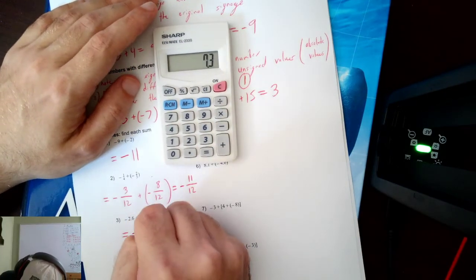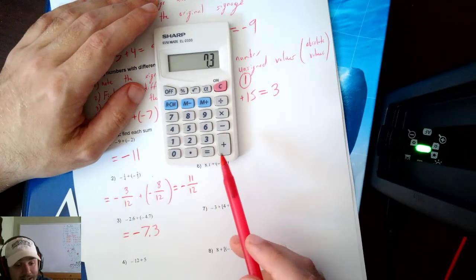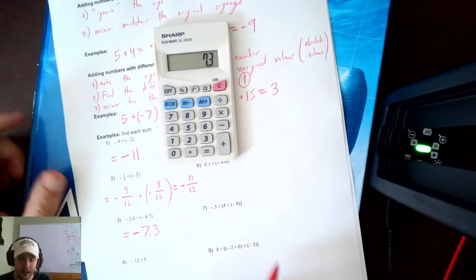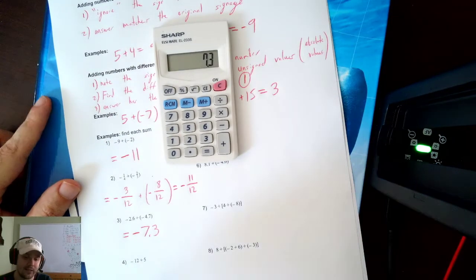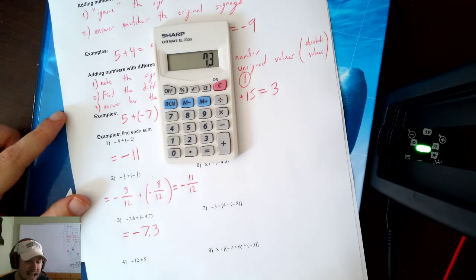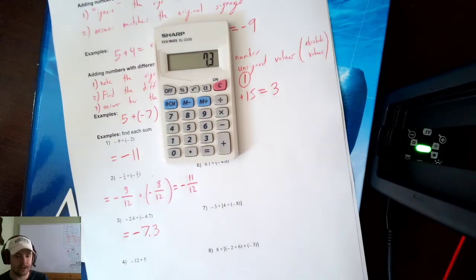Notice, did I worry about the negative signs when typing into the calculator? No, right? Because I just need to add the magnitudes. I just need to add the values. I don't care about the sign, because I already figured out it was going to be a negative sign. I just combine the values.